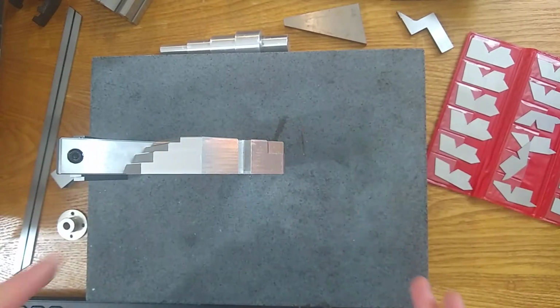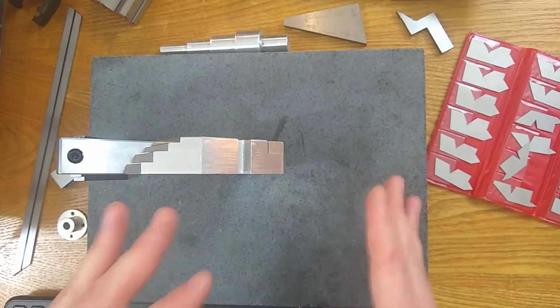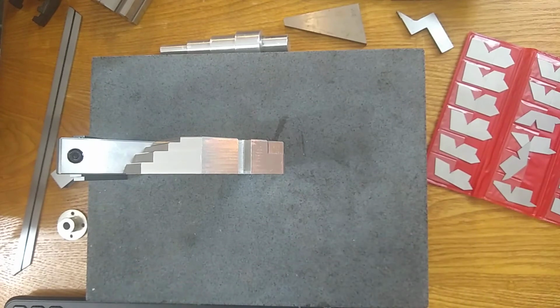You get more of it. Your indicator will bottom out and maybe knock something over or damage your indicator. So go gently, be careful.